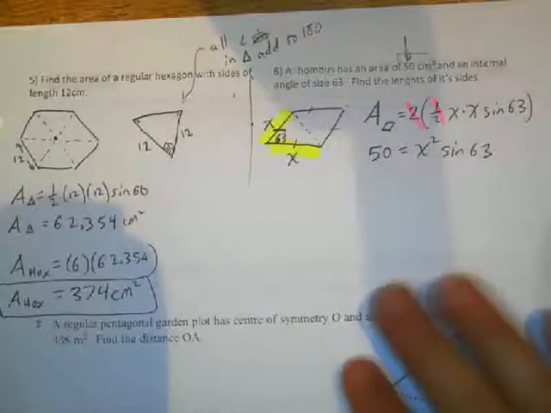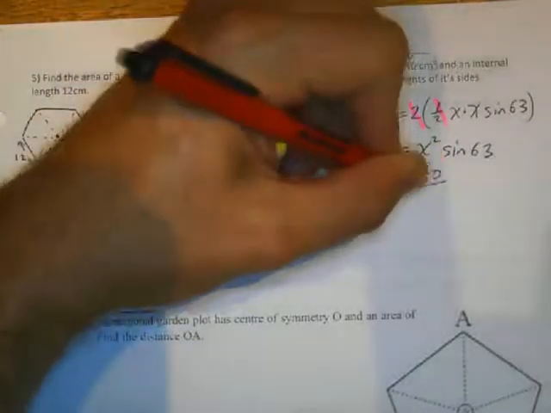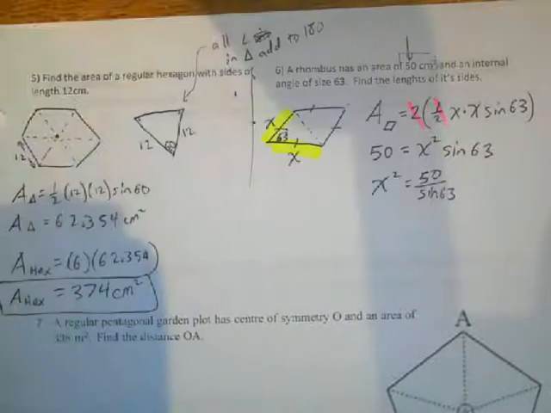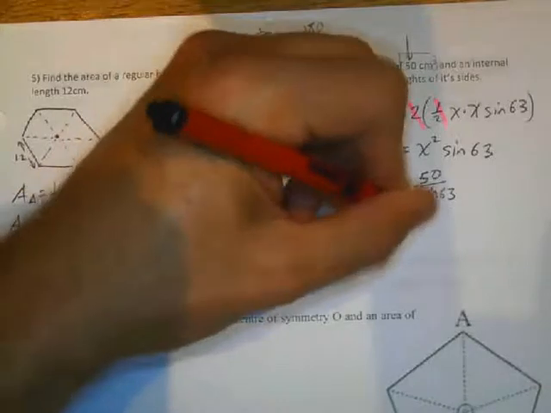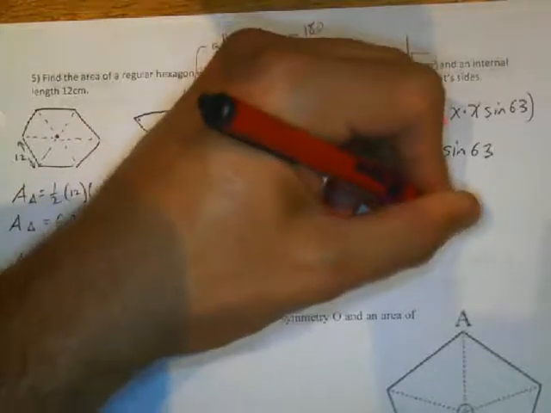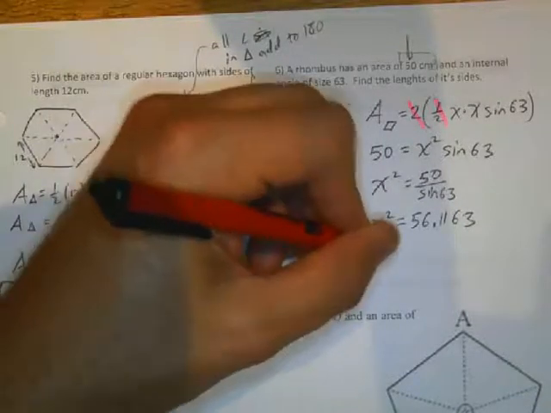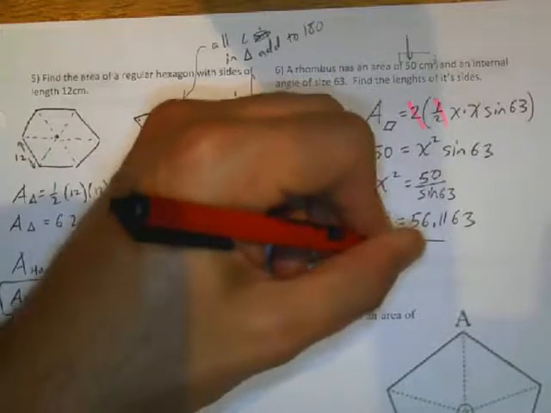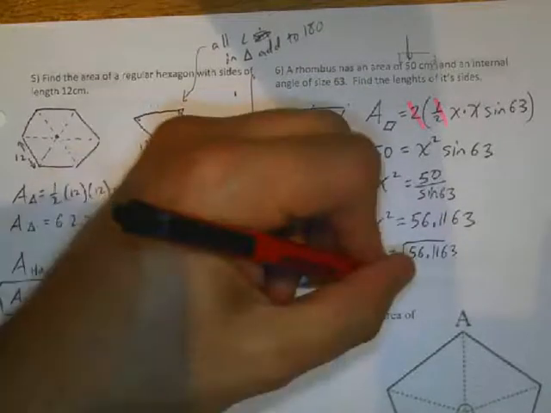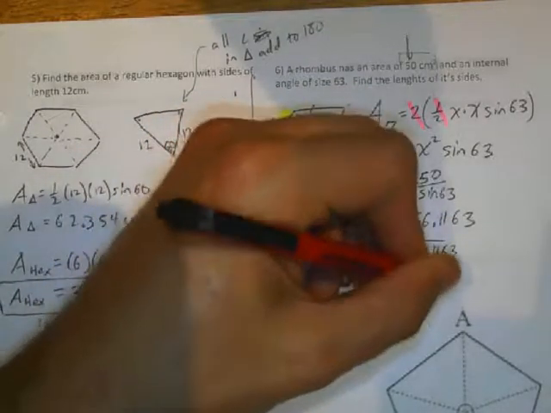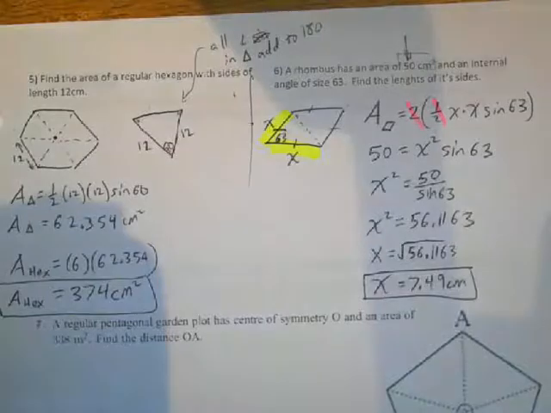So I can say 50 equals X times X, which is X squared, times sine 63. Okay. Divide both sides by sine 63, I get X squared equals 50 divided by sine 63, and then I end up with X squared equals 56.1163. Now to solve for X, which is the length of a side, I'm going to take the square root, so X equals the square root of 56.1163, and you get the measurement is equal to 7.49 centimeters.